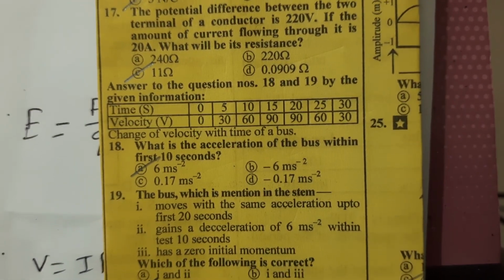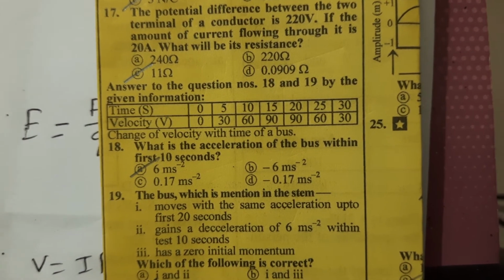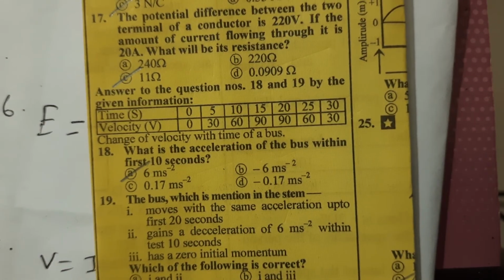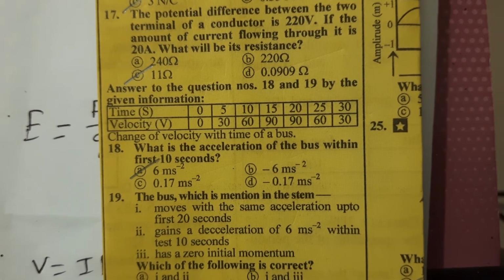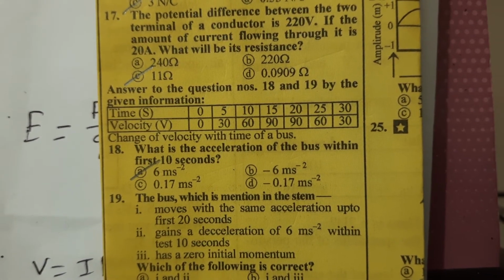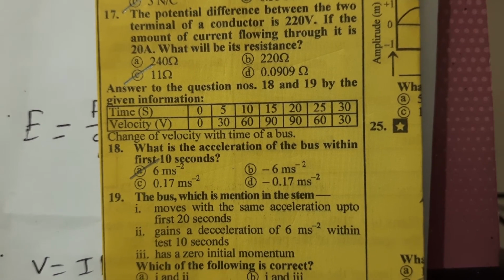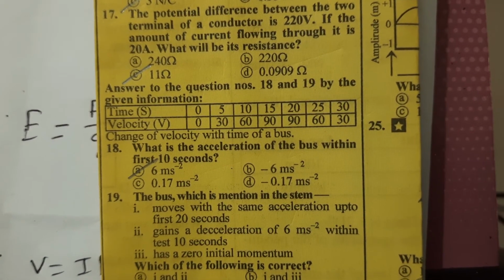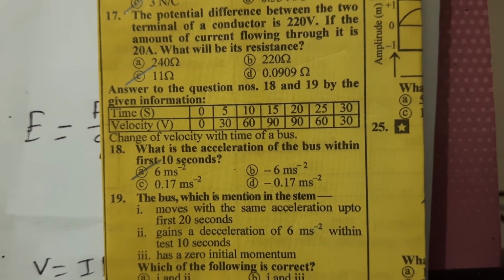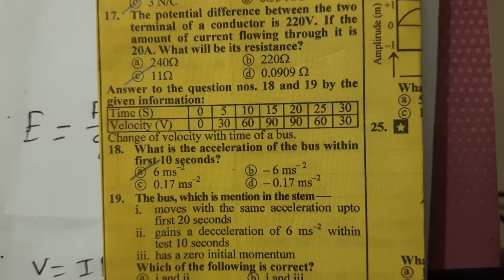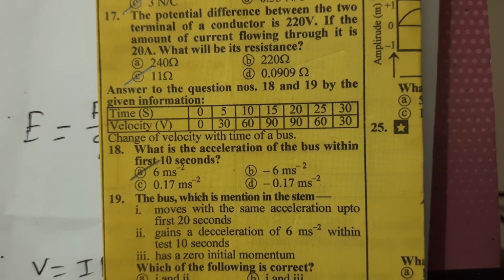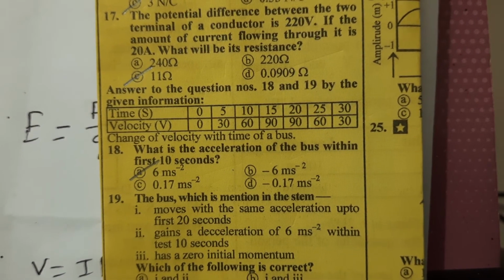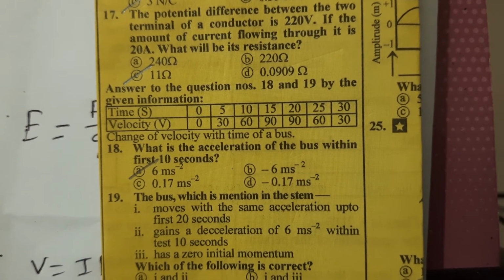Okay. Here we have also given another stem. Here we have one table of 2 parts, time and velocity. For 0 time, velocity is 0, and after increasing the time, the velocity is increasing, and at the last point you see that the velocity is decreasing. Okay.